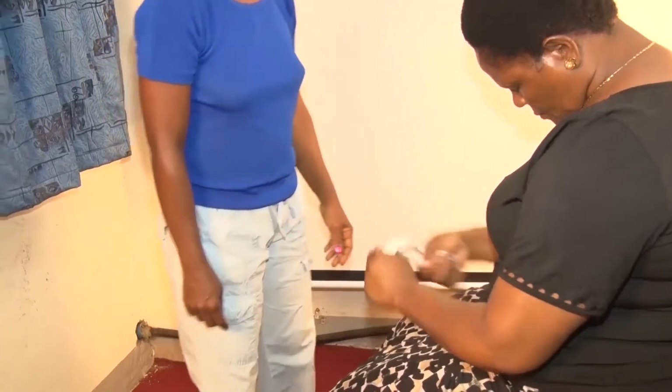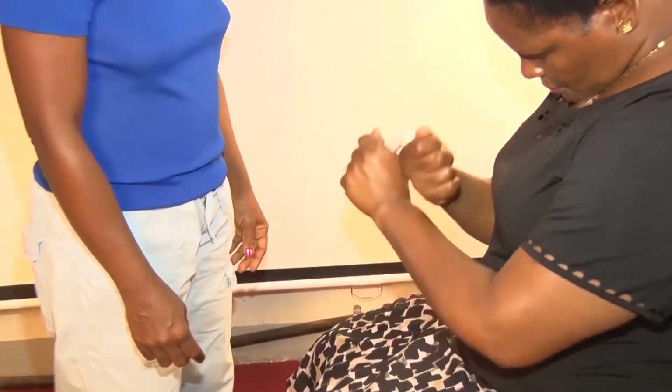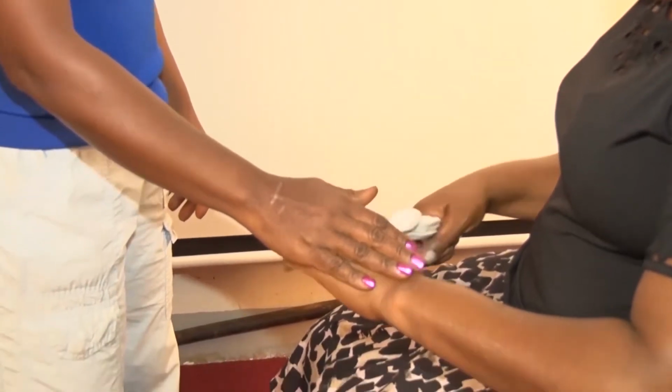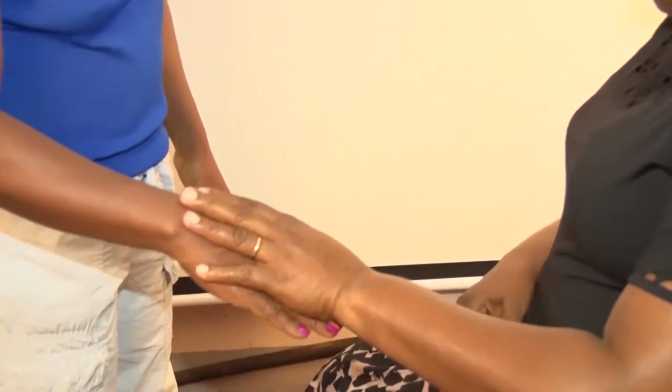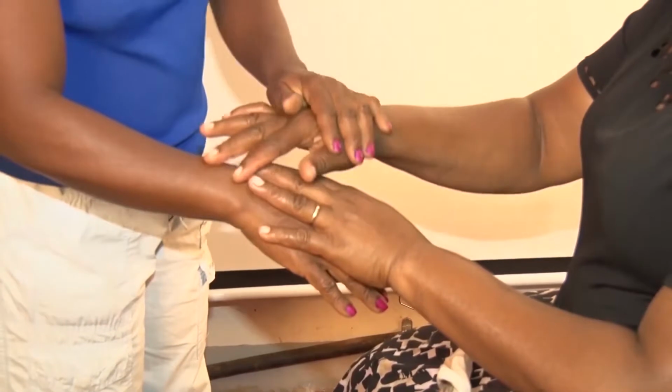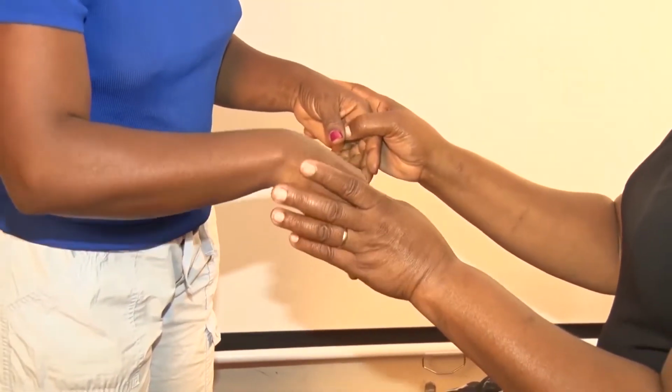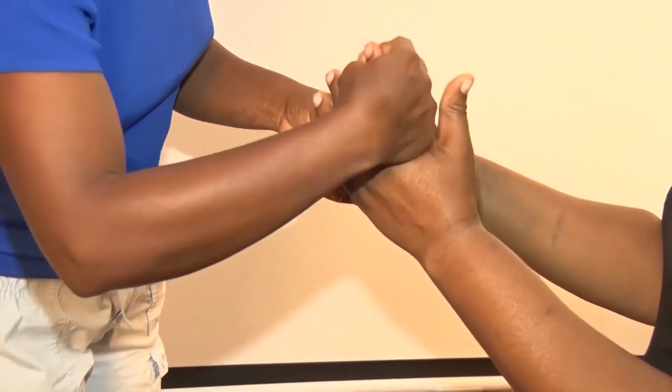Once you've given them sufficient time, then you can tap them lightly on their hand. When they are interested in communicating back to you, they will raise their hand like this, meaning that they are ready to listen. So then you'll place your communicating hand under them. We shall look at that a little bit later. So that is the right way of approaching a person with deaf blindness.